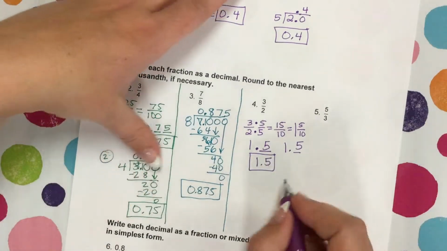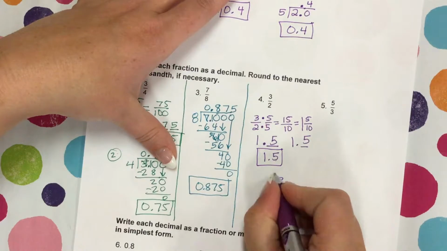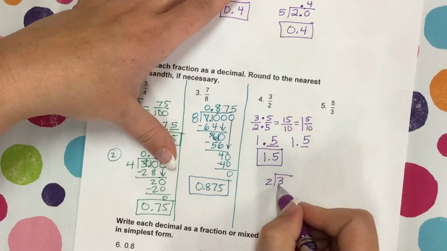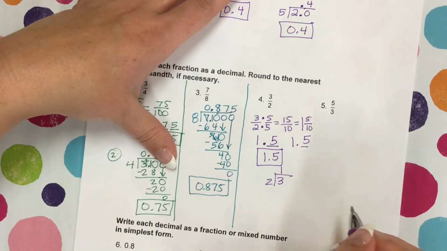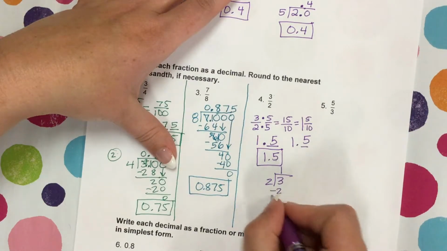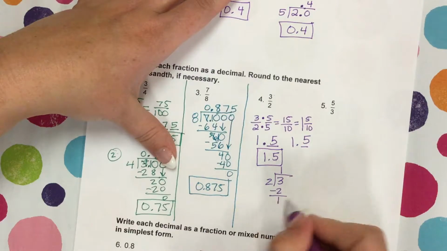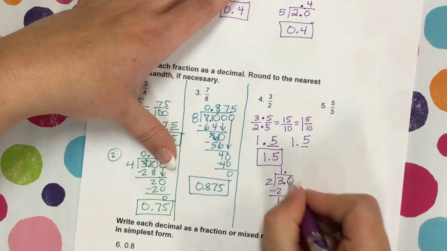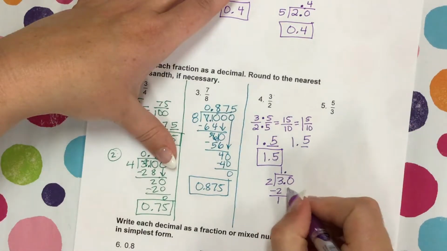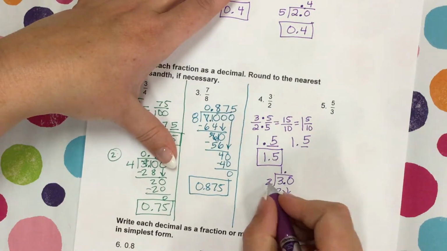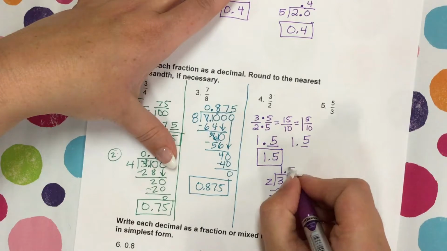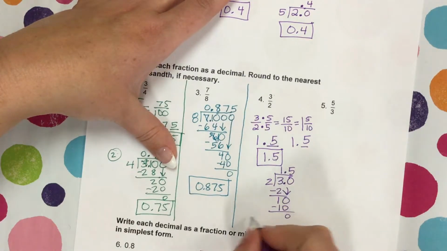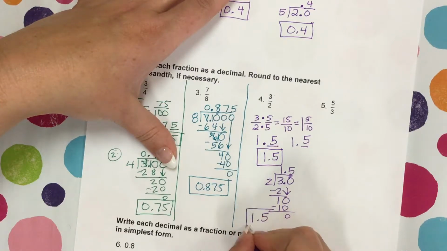Okay, let's do the long division for anybody that did the long division. So that's 3 divided by 2. Does 2 go into 3? Yes, it does, 1 time. 1 times 2 is 2, and then I'm going to subtract 3 minus 2 is 1. I have a remainder, so I need to add a 0, which means I need to add that decimal in. Then I drop this down. 2 goes into 10 5 times. 5 times 2 is 10, and then there's no remainder. So the answer is 1.5.